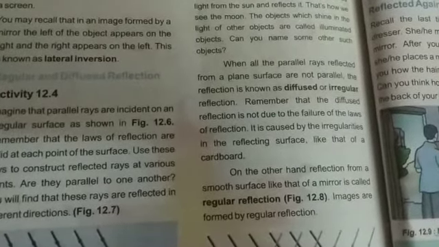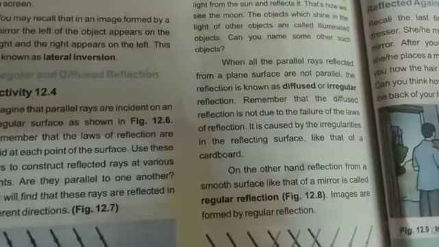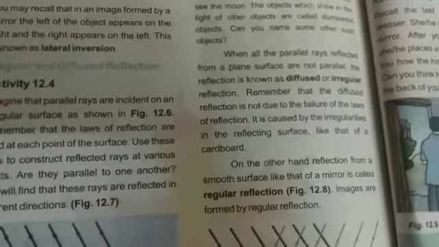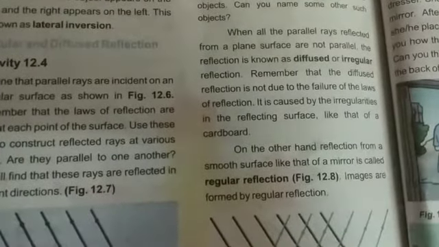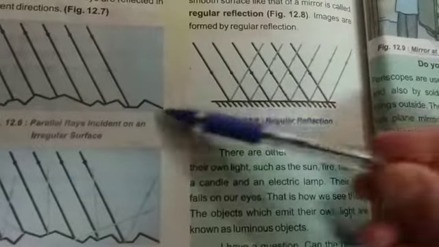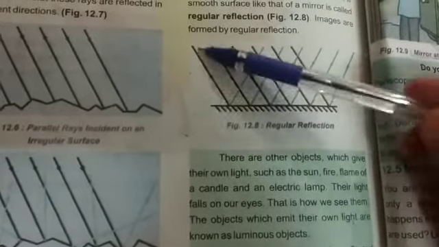If the surface on which the rays are incident is not regular, there will be reflection, but it will be a diffuse or irregular reflection, like that of a cardboard and other things. On the other hand, reflection from a smooth or polished surface, like that of a mirror, will be a regular reflection. And images are formed by regular reflection. If you could see the difference here, this is the smooth surface. The rays that are incident are parallel, as in this case, and the rays that are reflected are also parallel because of this reflecting surface.